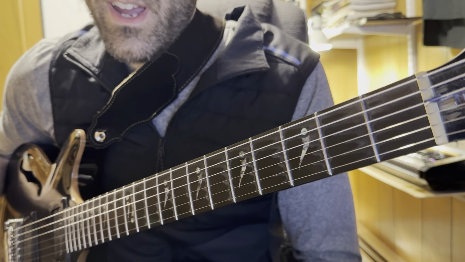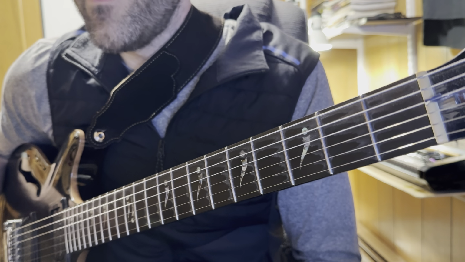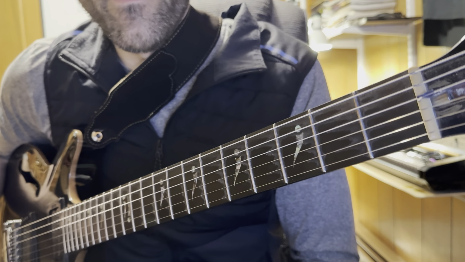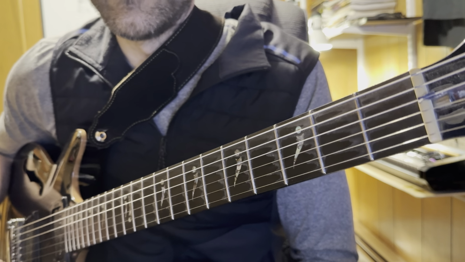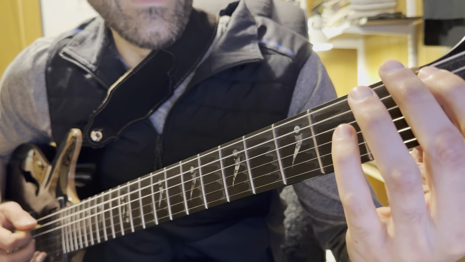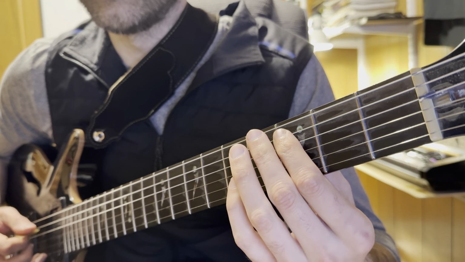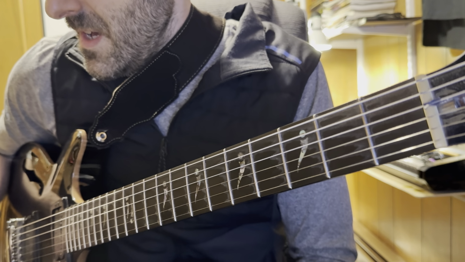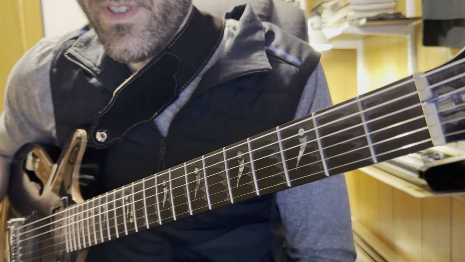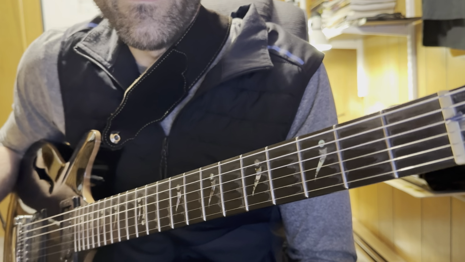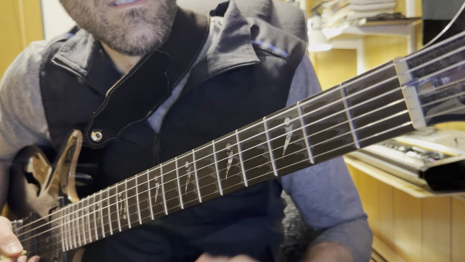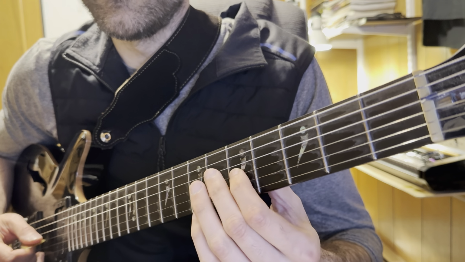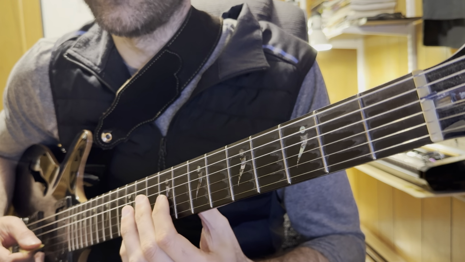So you should try and quiz yourself, like, hey, see if you can find C sharp on the A string. You can pause the video if you want. Okay, now I'm going to show you how to do it. A sharp, B, C, C sharp, right? Let's try another one. See if you can find E on the G string. G, G sharp, A sharp, B, C, C sharp, D, D sharp, E, right?